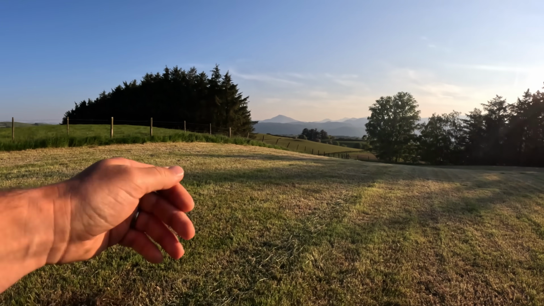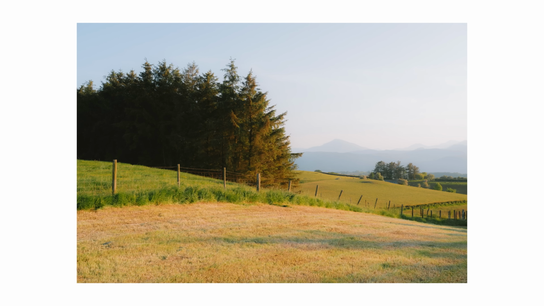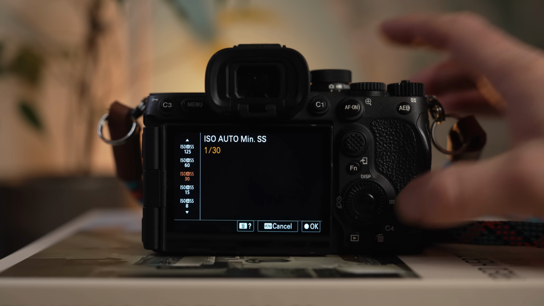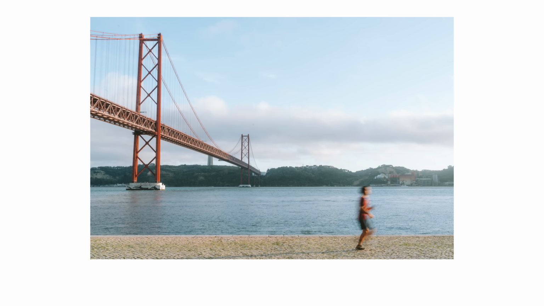But more often than not, I'm shooting in bright daylight and you don't need an exposure of a second or more. So yeah, 30th of a second, 60th of a second, something around there is usually the sweet spot for me. And I've just got a button set up on the back of the camera, C4 in this case, that I can use to adjust my minimum shutter speed. And of course there are times when I do want a specific shutter speed, but when that's the case, I just flick the dial to shutter priority and select it from there.